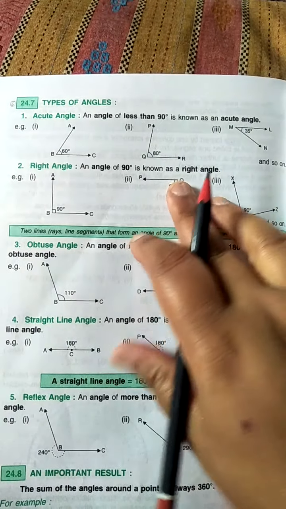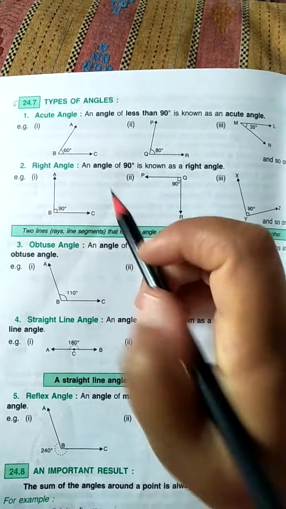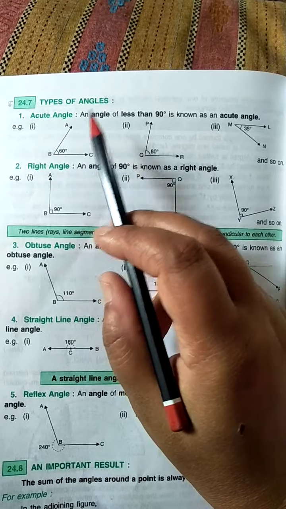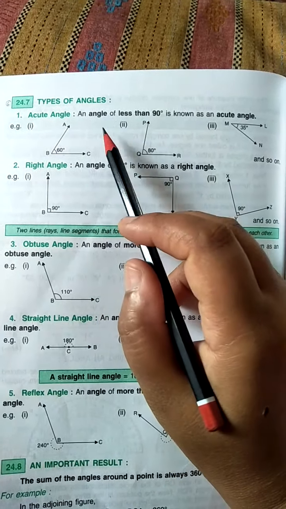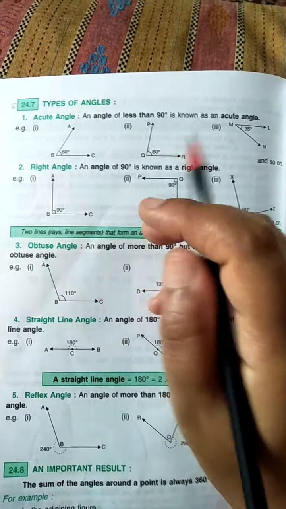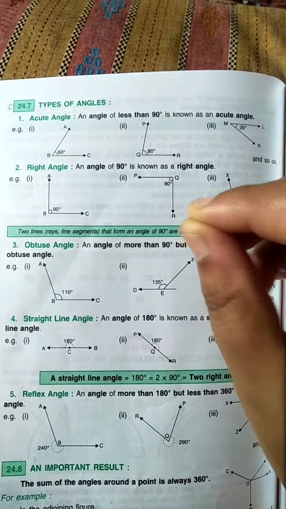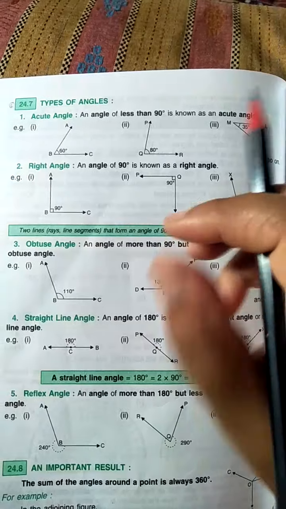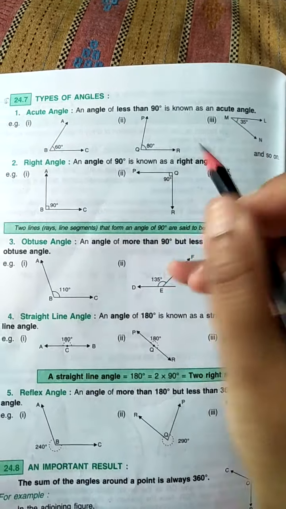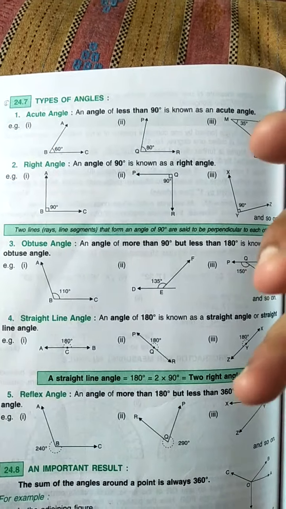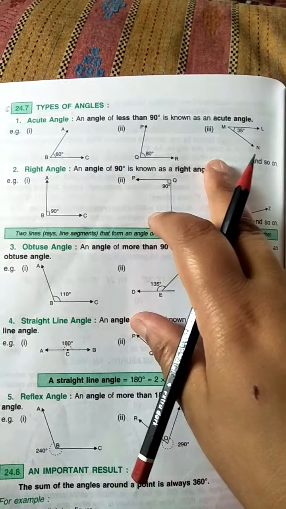Morning class 6. We are on chapter number 24, Angles, and today we are going to study about types of angles. So first is your acute angle. Children, an angle which is less than 90 degrees is known as an acute angle. See for example 60 degrees, 80 degrees, 35 degrees. All these angles are less than 90 degrees, so they are your acute angles.